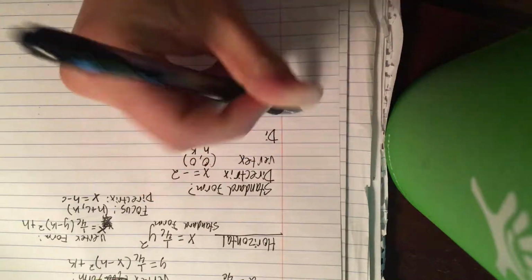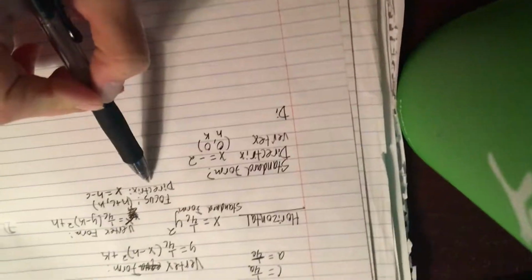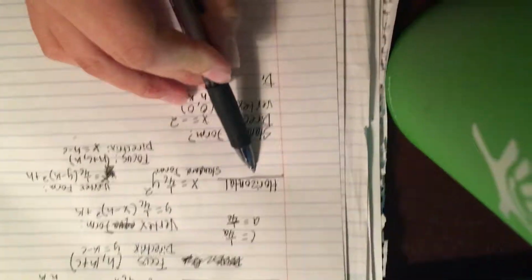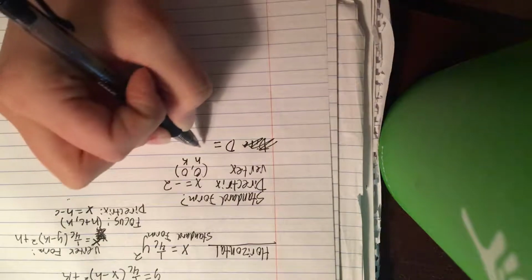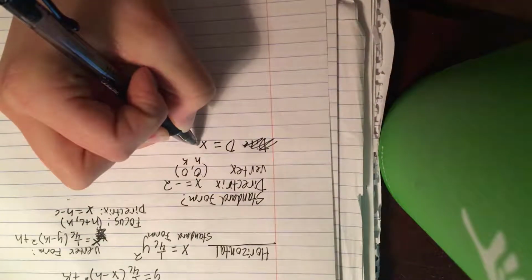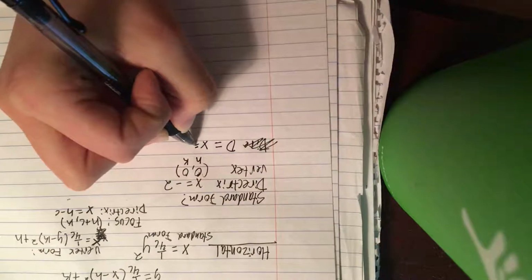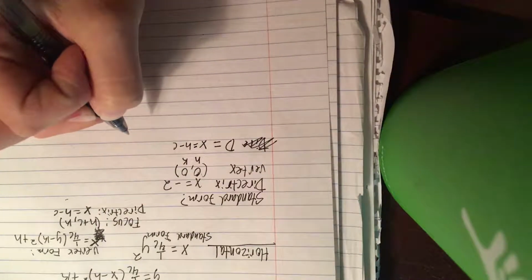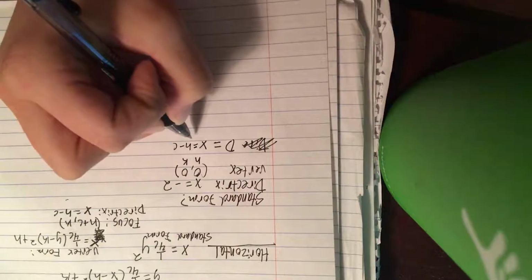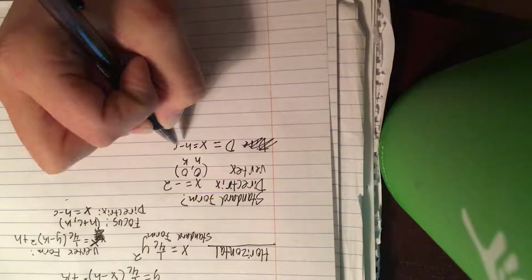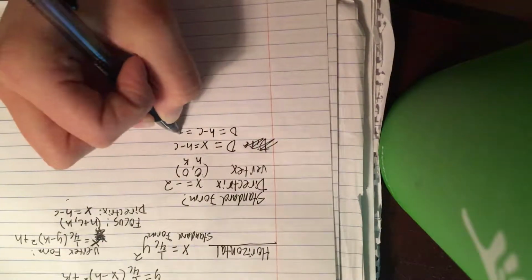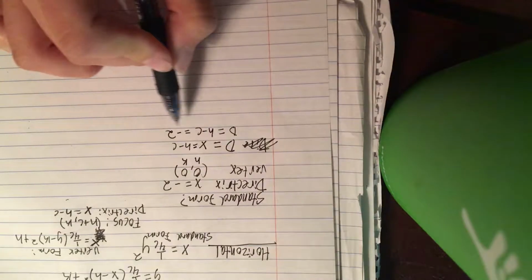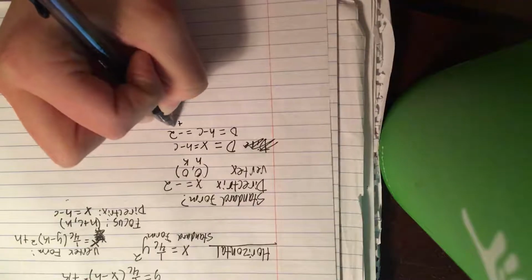So we know the directrix is x equals -2, and the vertex is (0, 0), so h and k are 0. Going back up here, the directrix for a horizontal parabola is x equals h minus c. We know that x is -2, so we're just going to solve.